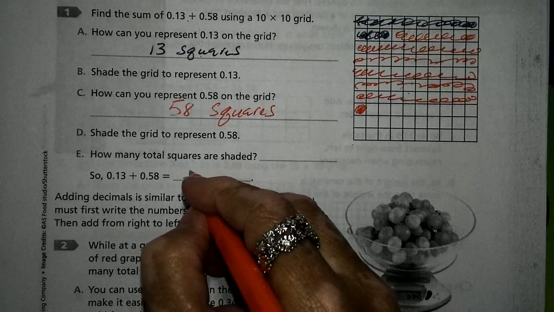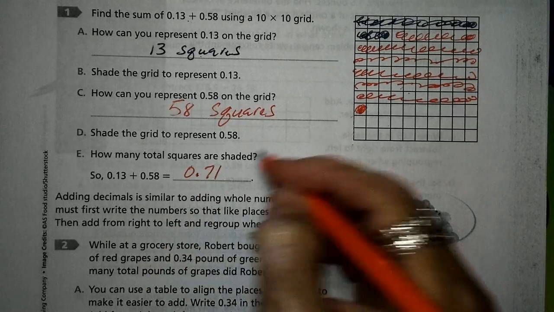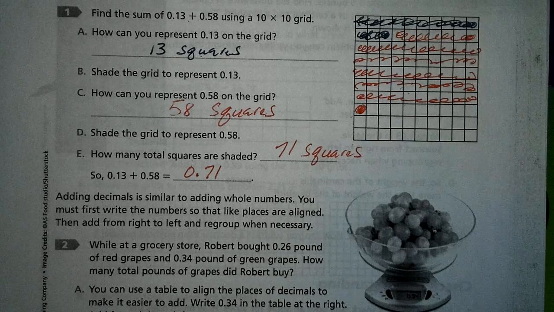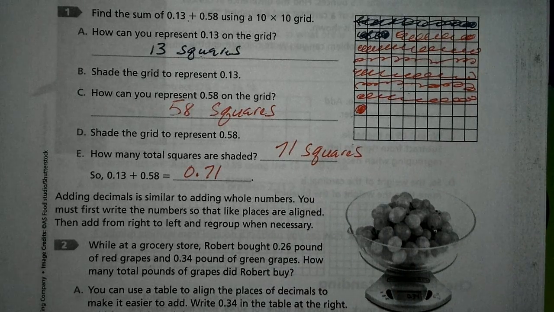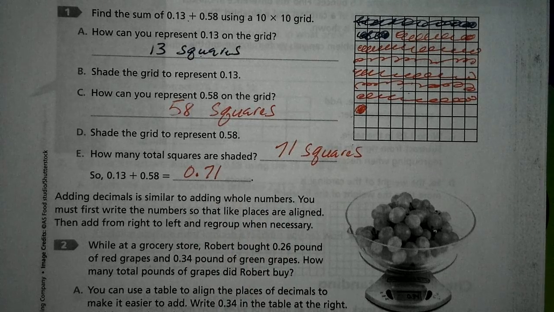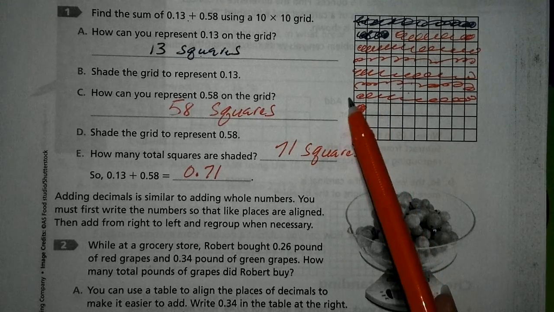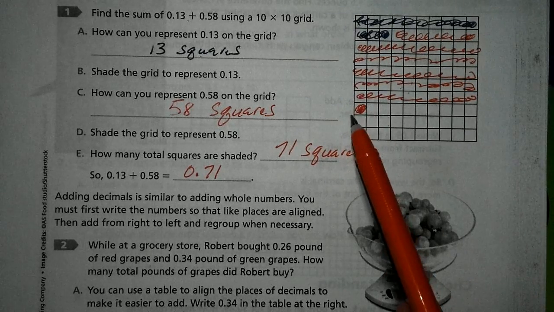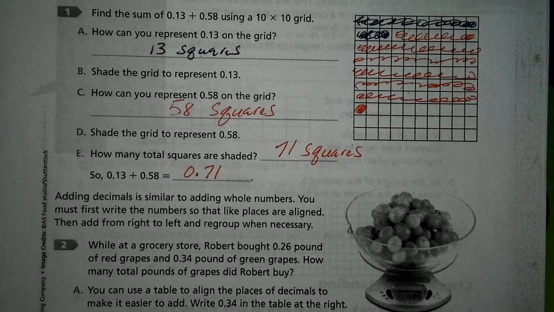All right, so how many total squares do we have shaded? 0.71. Okay, so that's what goes here, right? But here would be 71 squares. Okay, how did you know it was 71 hundredths? How did you figure that out? I added them. Oh. Yeah. So we just totaled the columns, right? 1, 2, 3, 4, 5, 6, 7. And then there's one left over. Absolutely. Pretty easy, right?